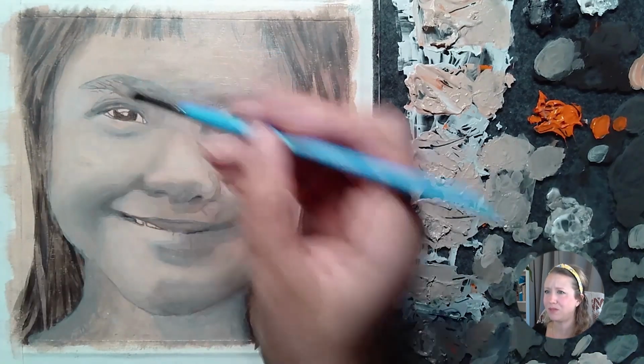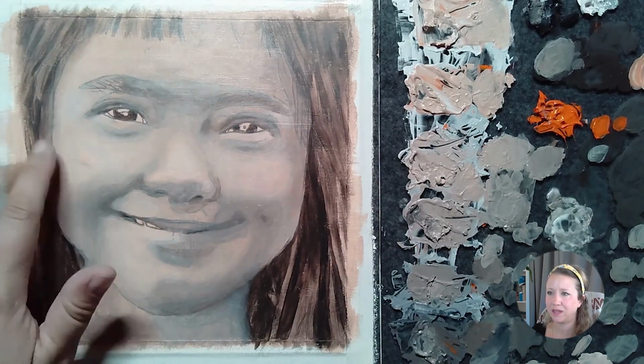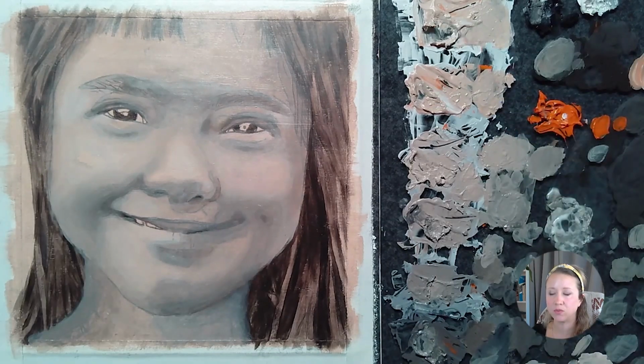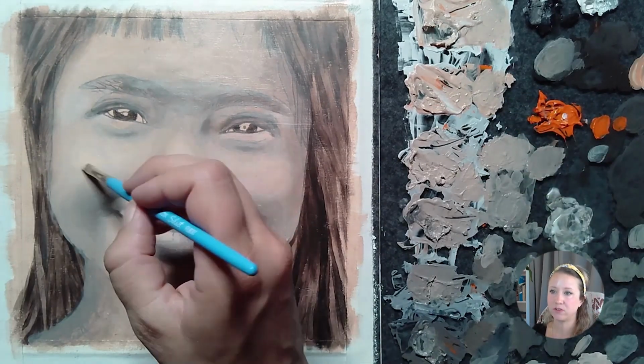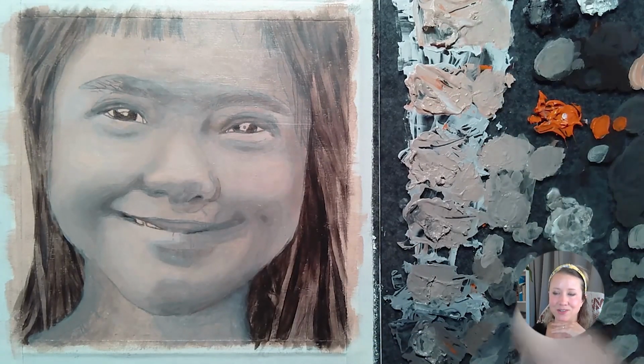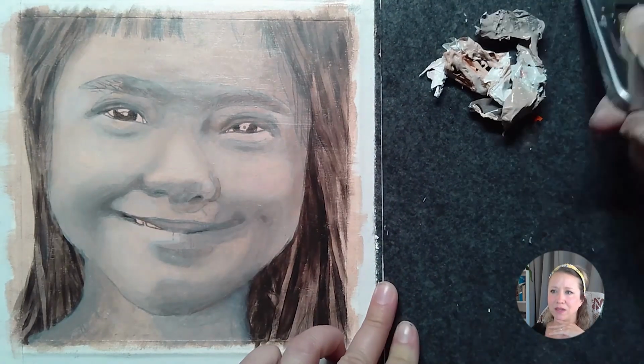Okay, we are wrapping up with this one at the moment, and I think I did a pretty good job shaping the structure of her face. You can tell that I made a little bit of a mistake there, and that pull up was caused by my dry paint.